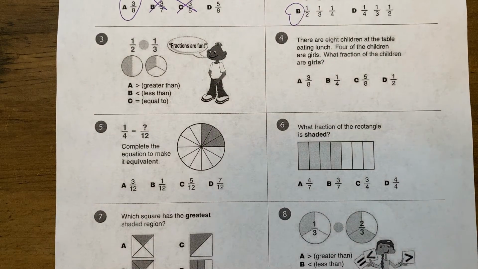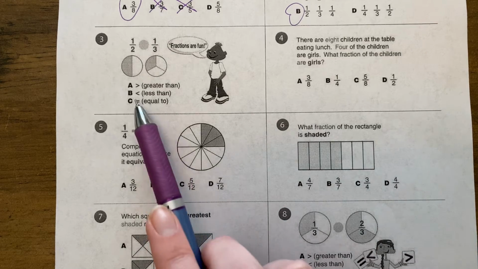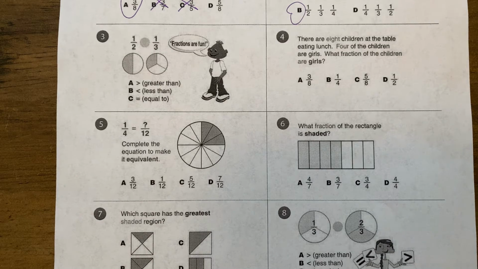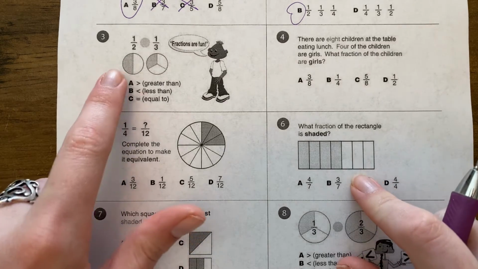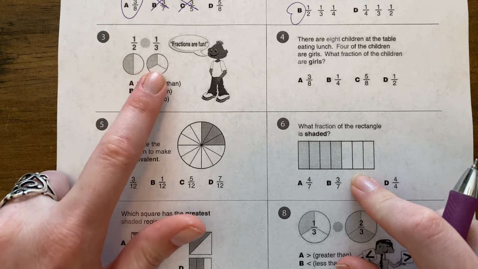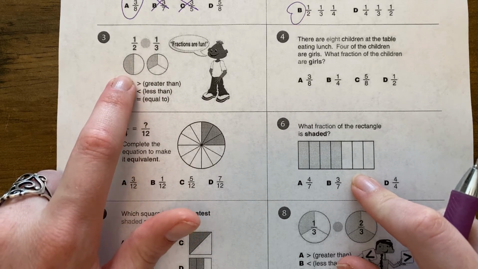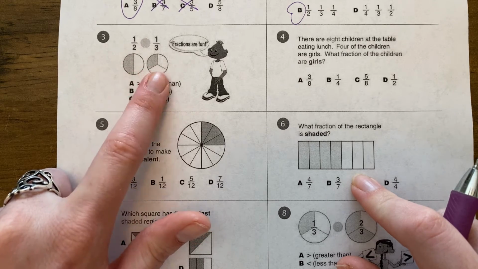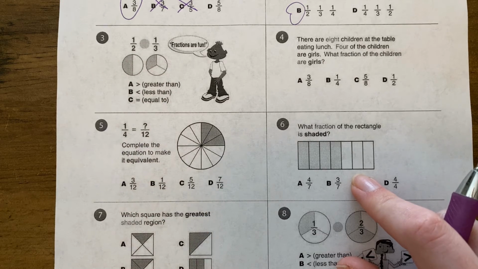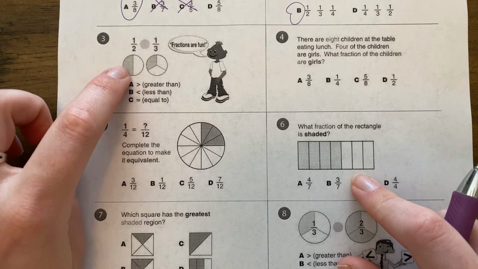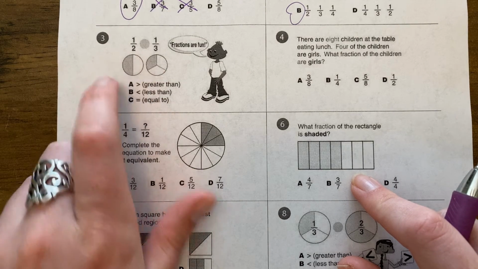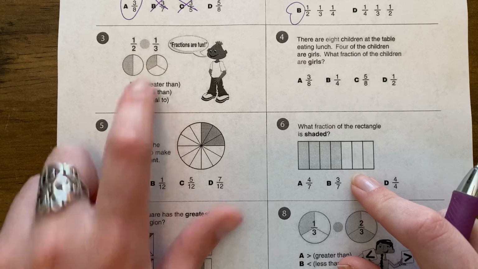Number 3, we are going to compare. We're going to use the greater than, less than, or equal to. I really like how they wrote that out next to the answer. So we're going to go from left to right. We're going to compare 1/2 to 1/3. So looking at this pizza, does this have a bigger piece eaten compared to this, or does it have a smaller piece eaten? This pizza has a bigger piece shaded than this pizza. So that means that 1/2 is greater than 1/3.